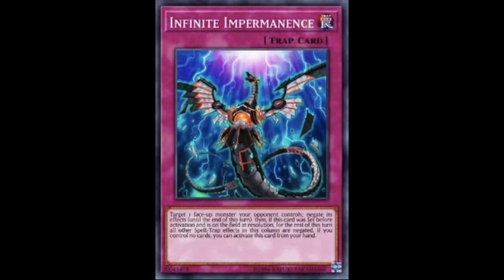theoretically a +1 negation with just Infinite Impermanence in itself. So it has so much versatility, and it's so powerful. I'm very glad that it's not limit 3, because it could be limit 3, honestly, because it's that strong. But I'm glad it isn't, because it gives players the opportunity to not have to worry about that, because getting the card is quite difficult at this time because it's only available in a selection box.